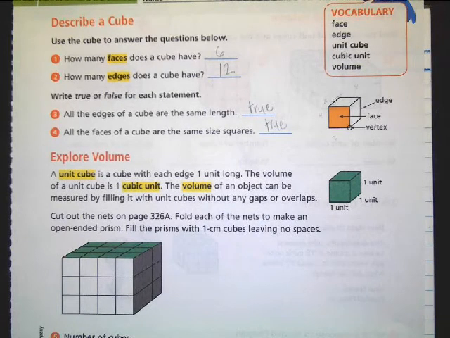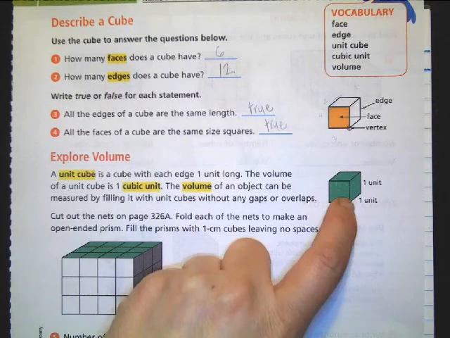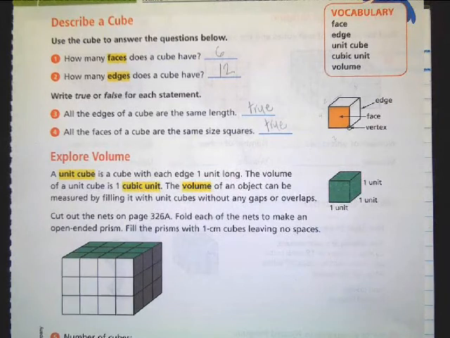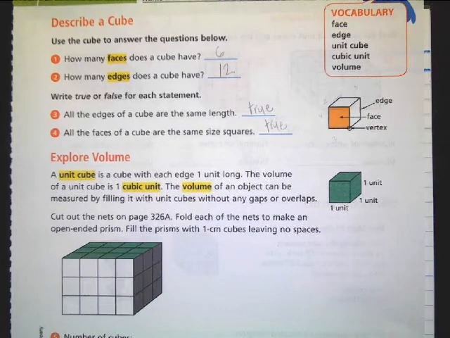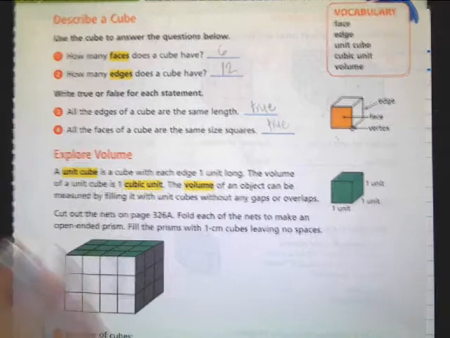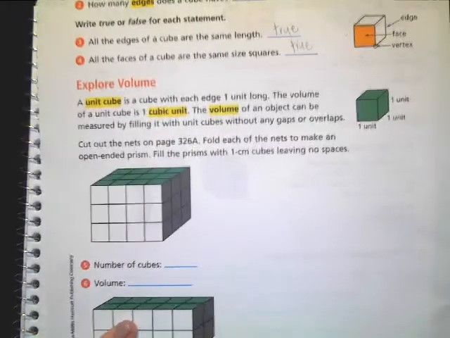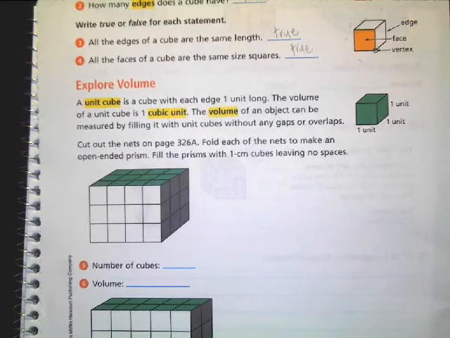That is volume. You can't really find the true volume of something if you're not using unit cubes, because you might have extra space or overlapping, but unit cubes with flat surfaces and straight edges is going to be the way you find volume. So it wants us to cut out some nets. A net is one of these things unfolded, but we're really just going to move along to numbers 5, 6, 7, and 8. So here we go.